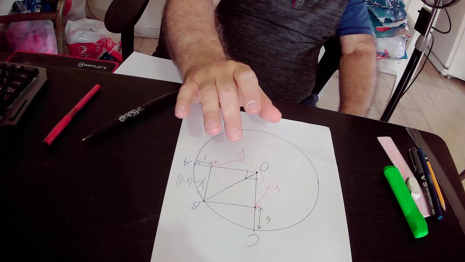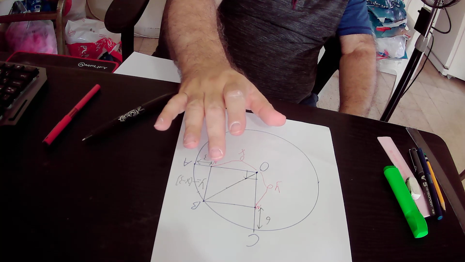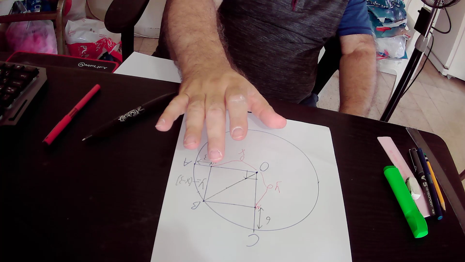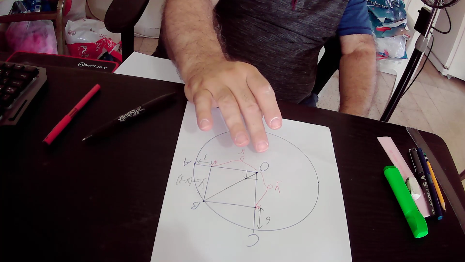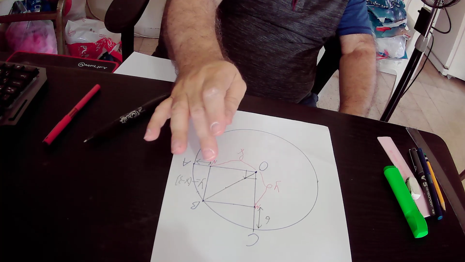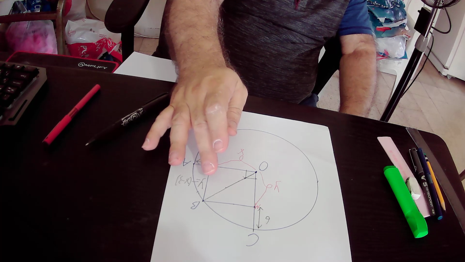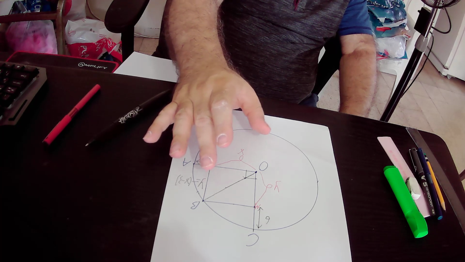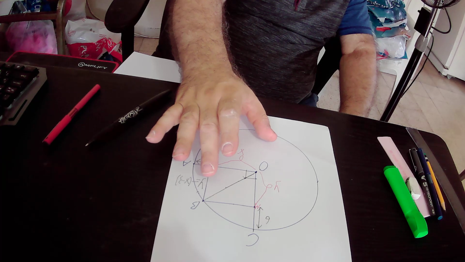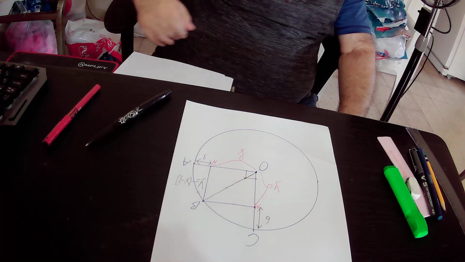Line segment OB satisfies the definition of a radius, so OB equals the radius of this circle.